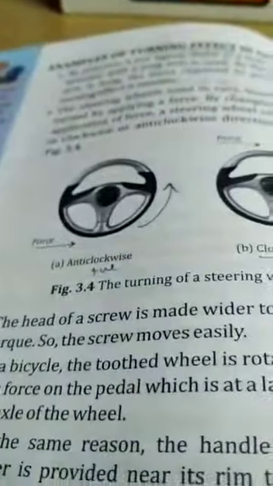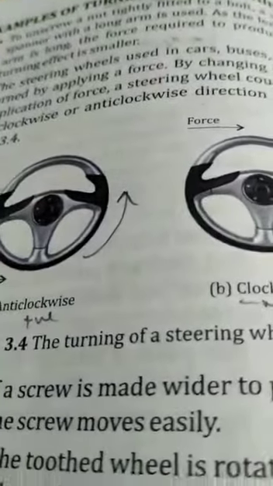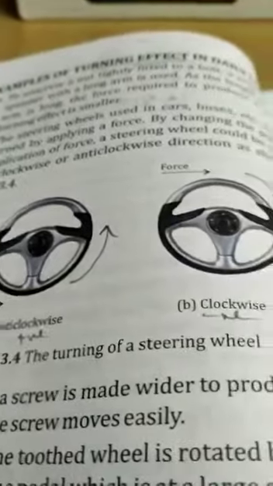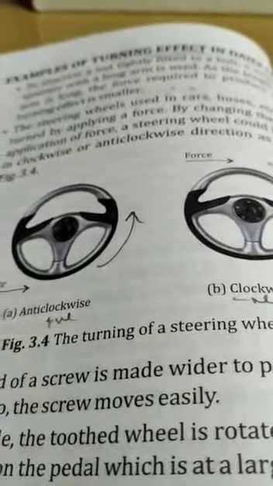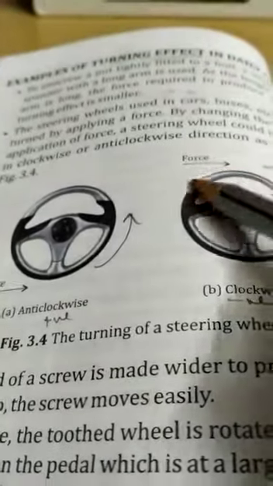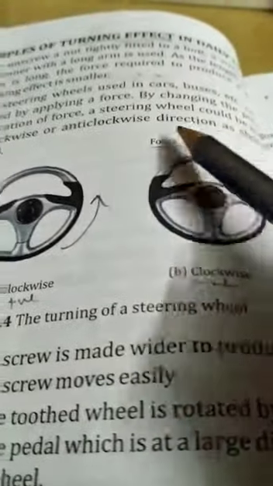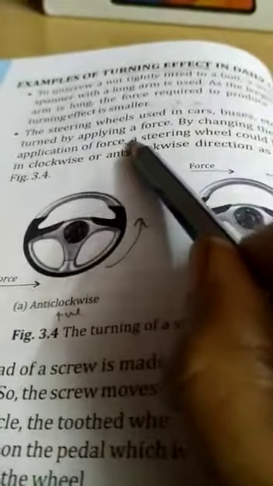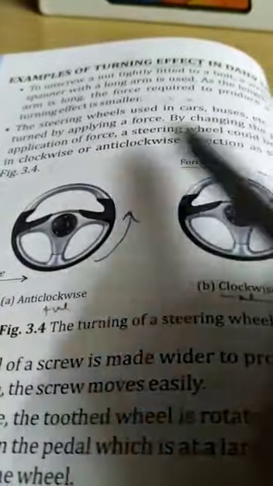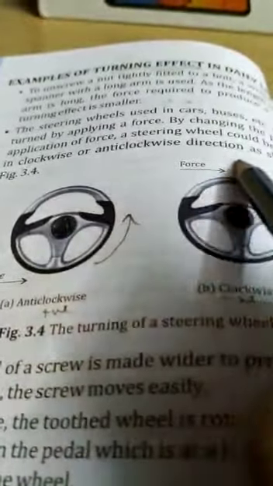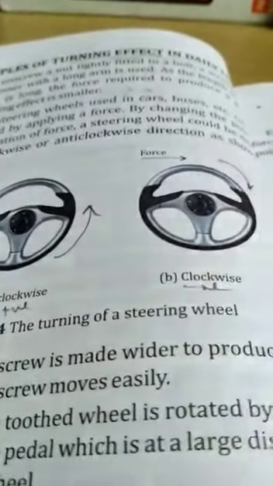Next is the steering wheel in cars and buses, which is turned by applying force. By changing the application of force, a steering wheel could be turned in clockwise or anti-clockwise direction.